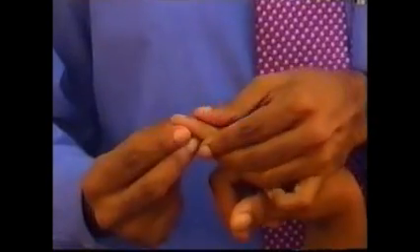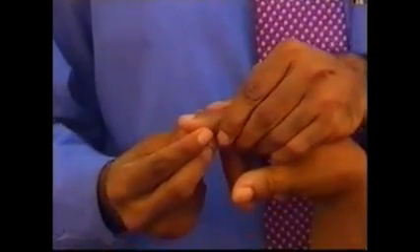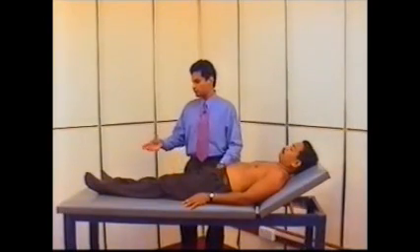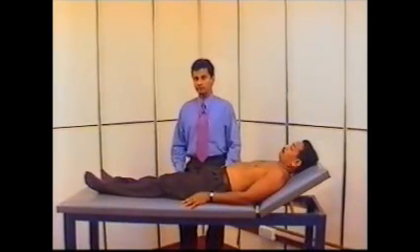Now, in infective endocarditis, clubbing is usually mild. If there is gross clubbing and cyanosis, that indicates the presence of congenital cyanotic heart disease. Then focus your attention on the feet and look for knee ankle edema.